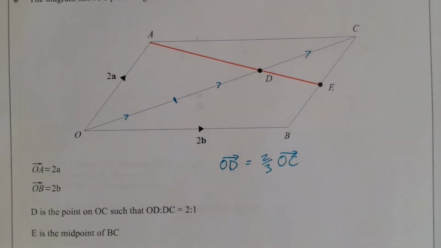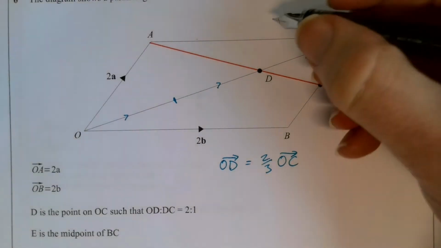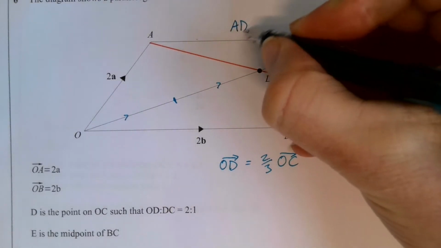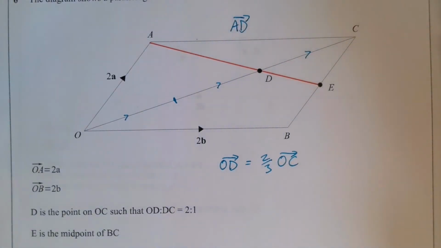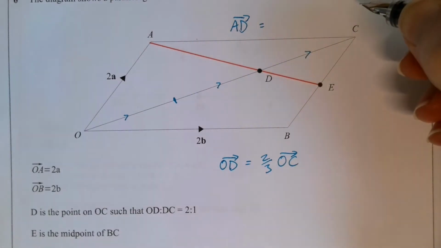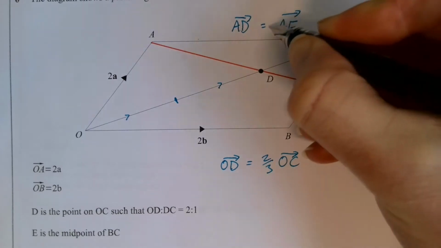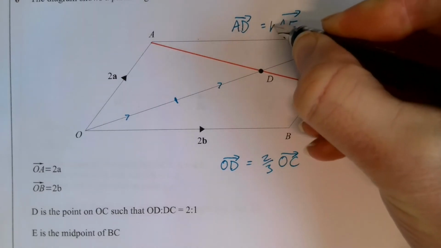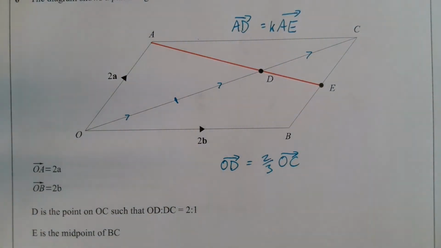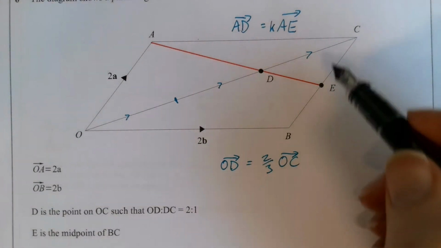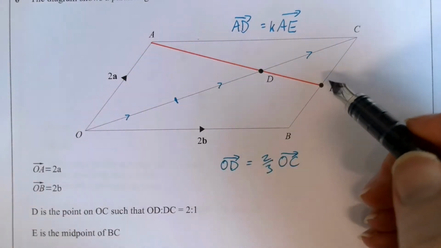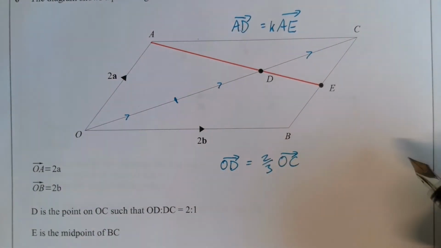But I need to start defining some of these things. So it's similar to the one before in that we're thinking about AD and we're thinking about AE, and if there's a multiple, so there should be some number, I'm calling it K, that you would multiply AE by to take it down to AD, or the other way round.